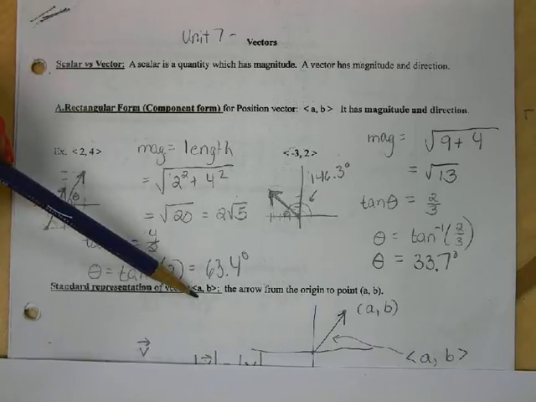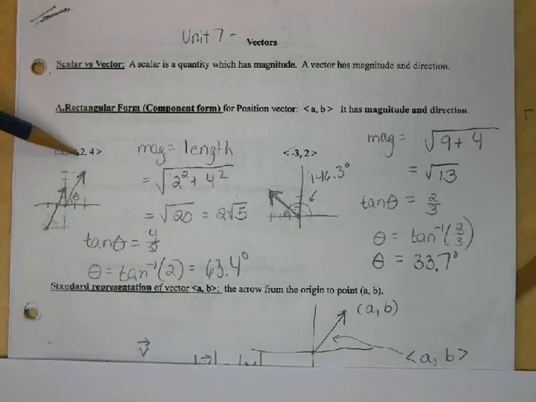So I'm going to use that same idea up here. I'll start my vector at (0, 0), and then I will move to the point (2, 4). This is called the tail of the vector, and this is the head of the vector, and the head of the vector has an arrow.